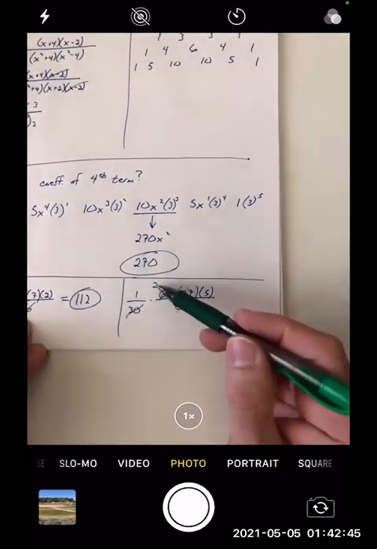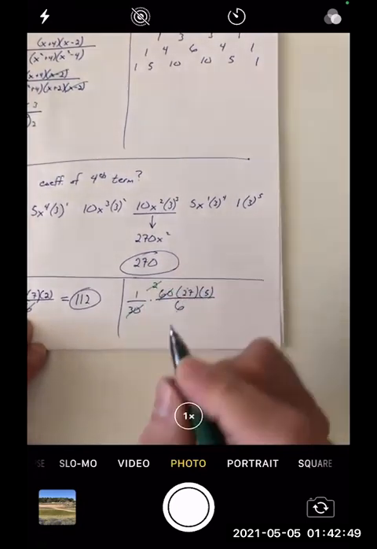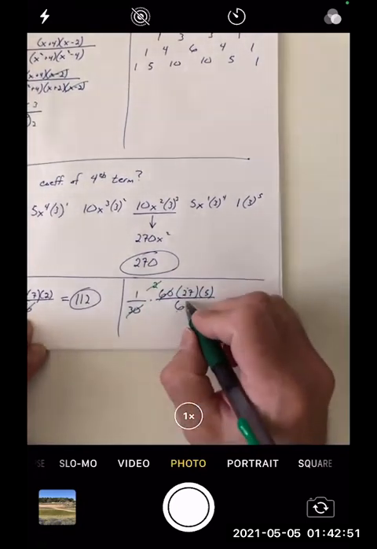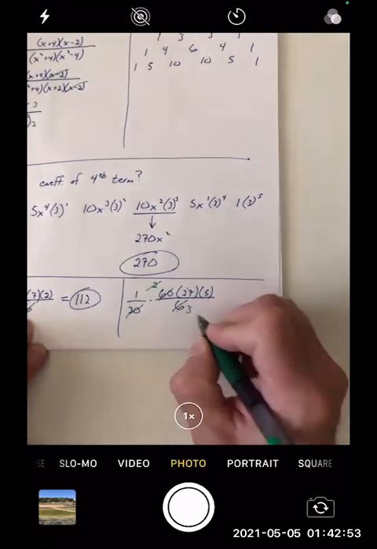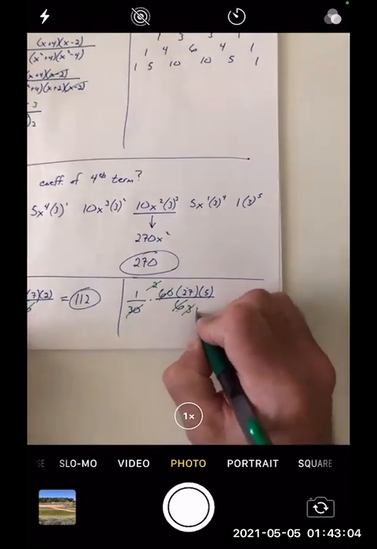Well, now you can do it again with the 2 and the 6. So the 2 is out of there, and the 6 becomes a 3. And do you see anything else you could do? The 3 and the 27.